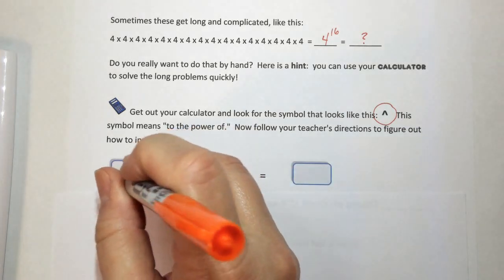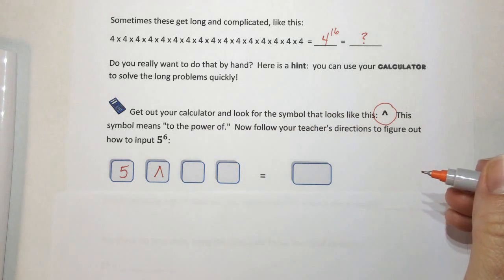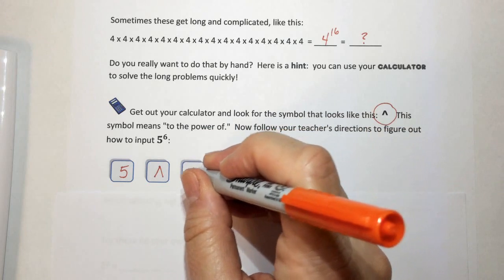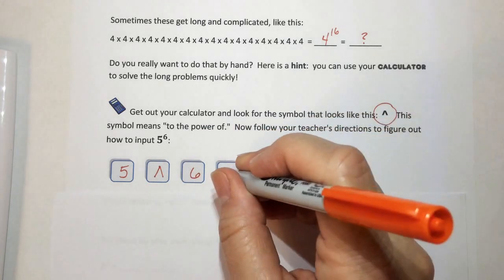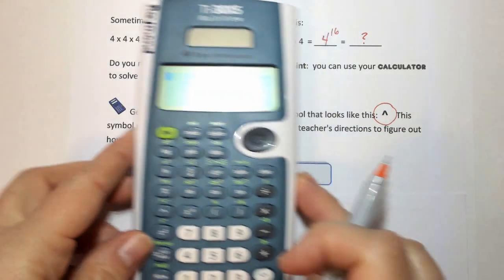First you'll put in the base, which is 5. To the power of, remember I said, pick that little button that's called the caret button. 5 to the power of what? 6. And then you're going to hit enter. Let's try that together.